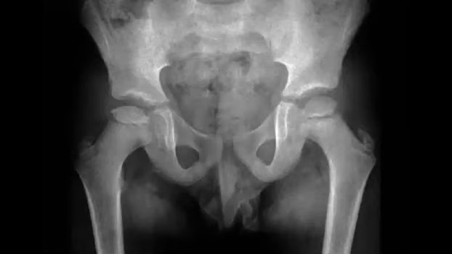One of them will be the DDH. And what else? Try to help, or I help you. So look for the capital epiphysis. Is it well formed, or does it have any abnormality?